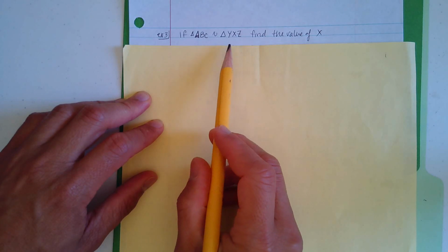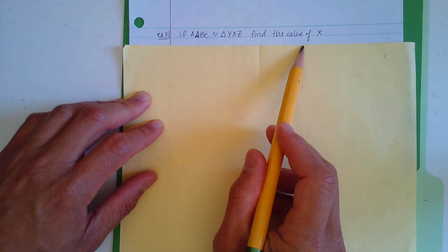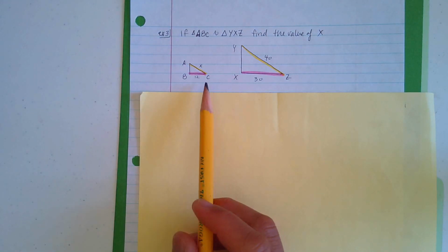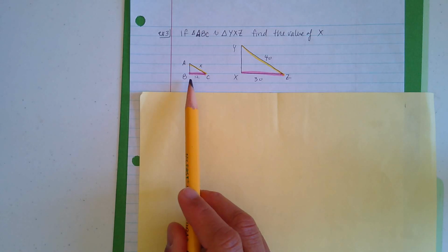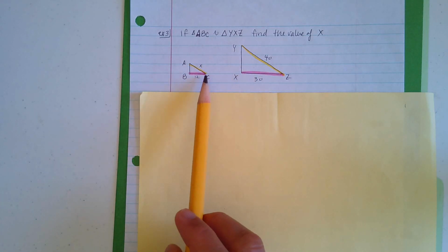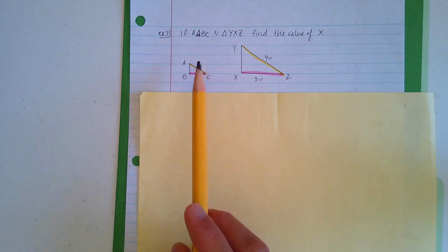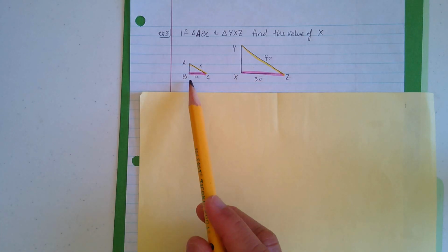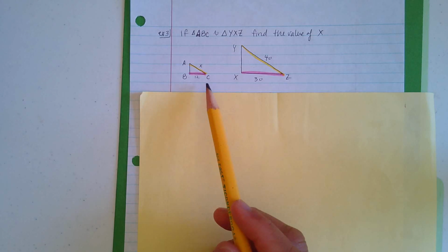All right. Now example 3. They're stating that if triangle ABC is similar to triangle YXZ, find the value of X. So we have a diagram here. They're already saying that this triangle is similar to this triangle. Don't get confused with the word congruent. Congruent means they're the same size. But we're not saying they're congruent. We're saying they're similar. So that means the corresponding angles are congruent and the corresponding sides are proportional.